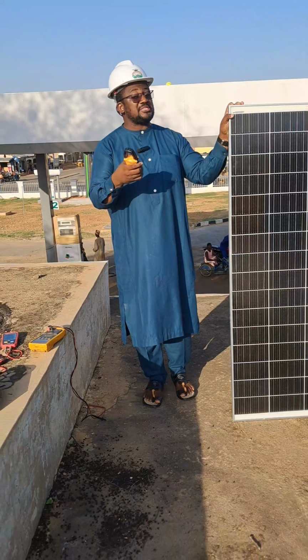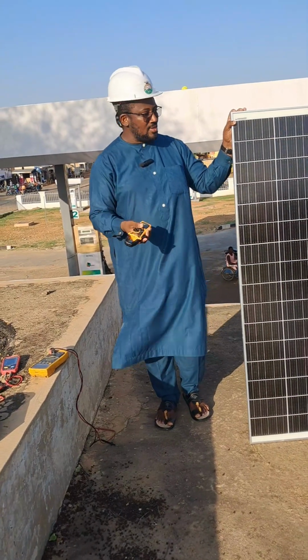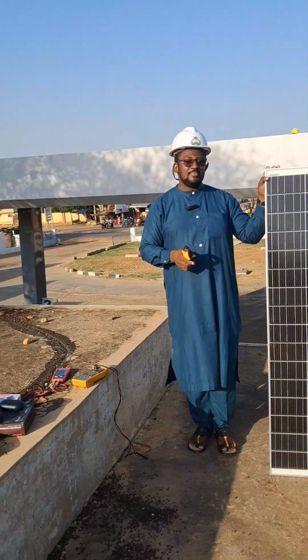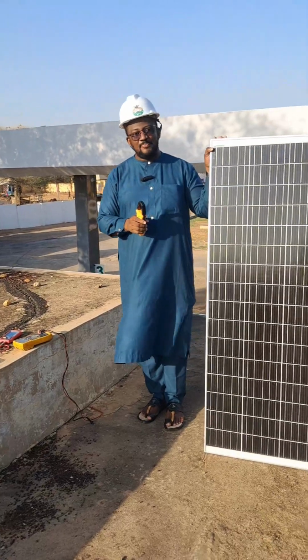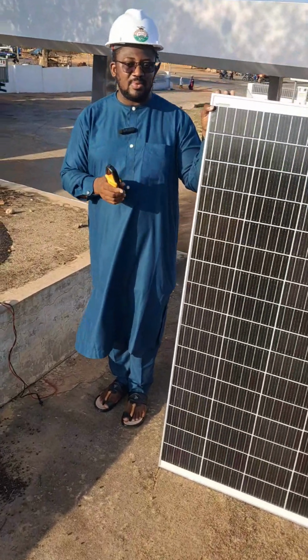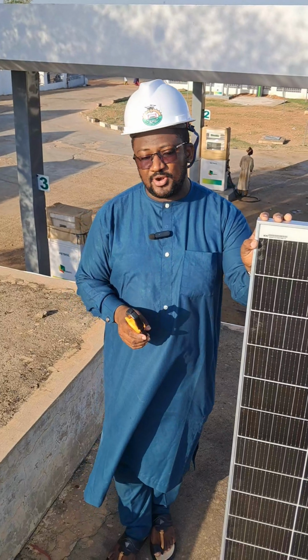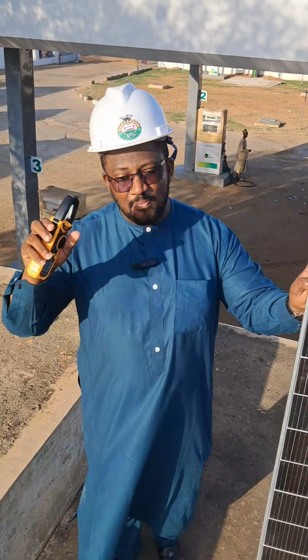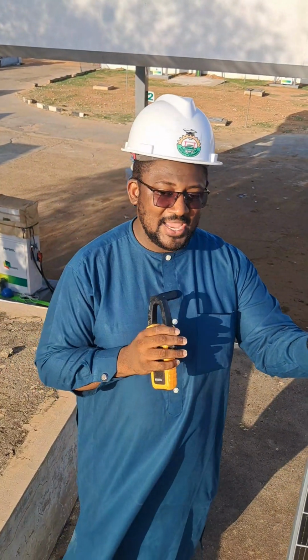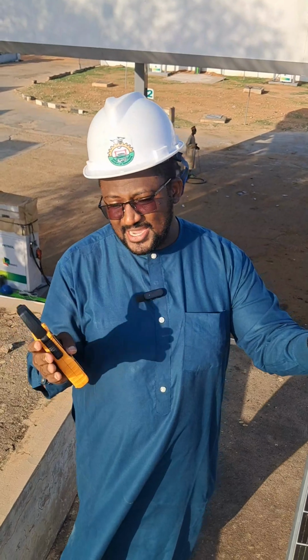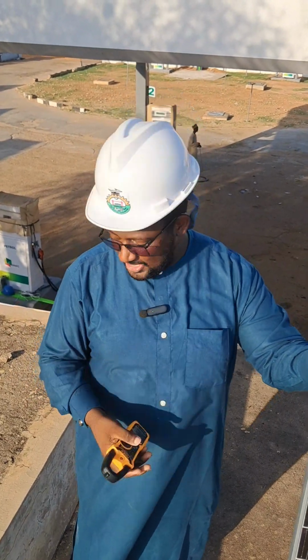Whereas the open circuit voltage, of course, you all know, irrespective of the position we place our solar panel, we will get close to the maximum. But for the IMP, or short circuit current, the more the intensity, the higher the current. The lesser the intensity, the lesser the current.